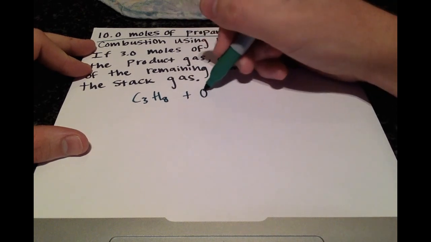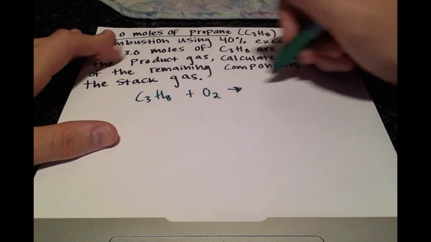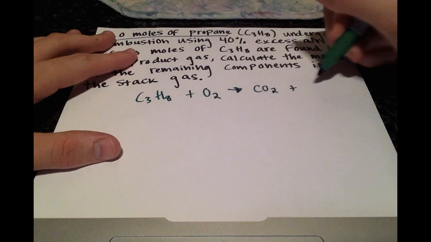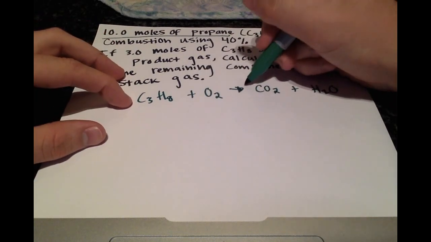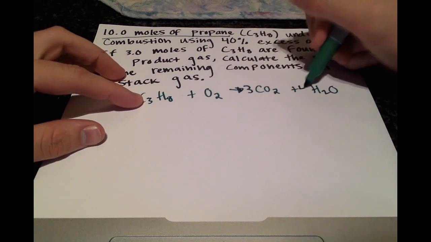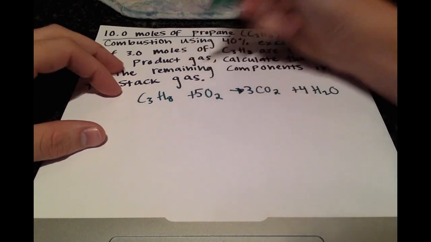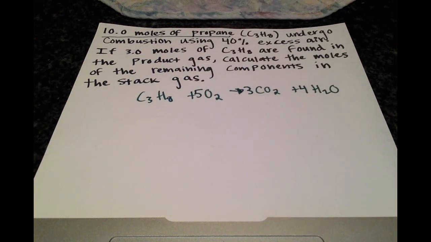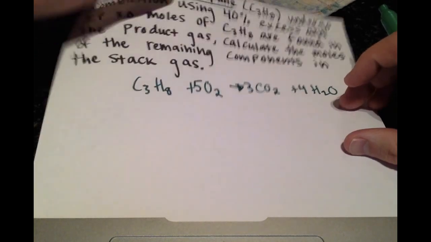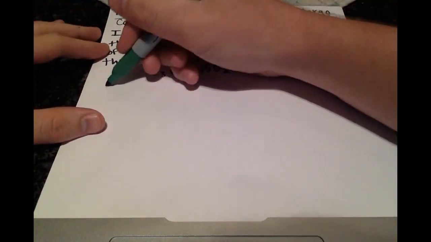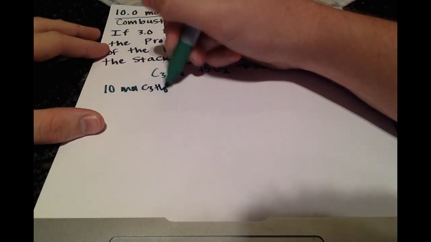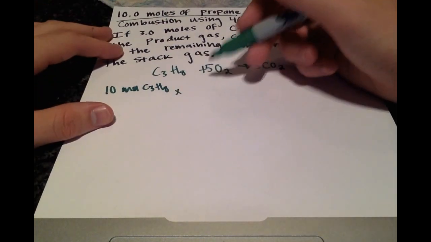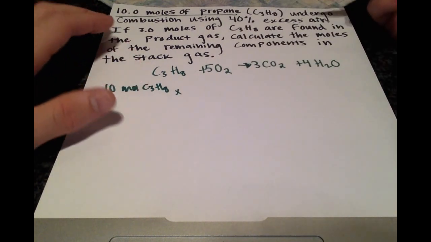So we're going to be adding oxygen, and the products are going to be CO2 and H2O. But we need to balance this, of course. So we are going to put a 3 here, a 4 here, and a 5 here. Alright? And we know that we're starting with 10 moles of C3H8. So let's find out the amount of air that is coming in.